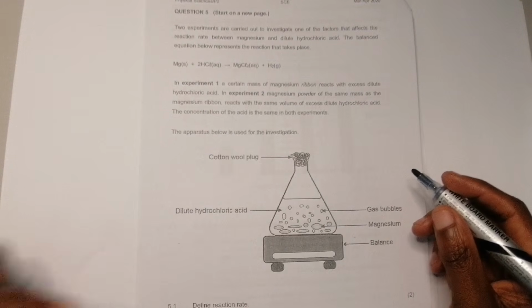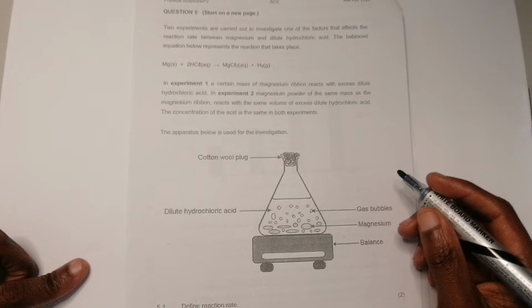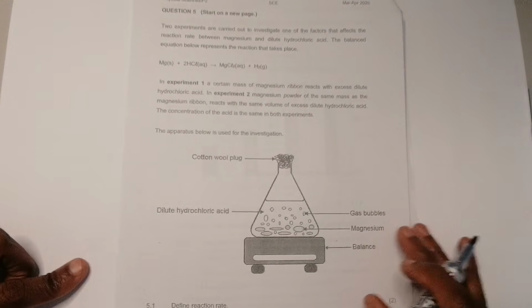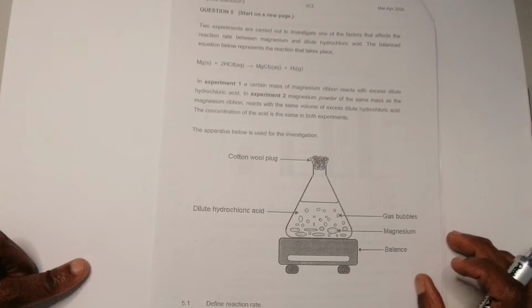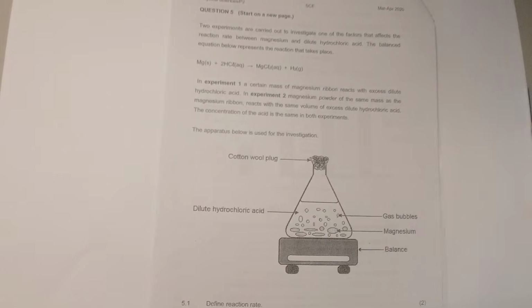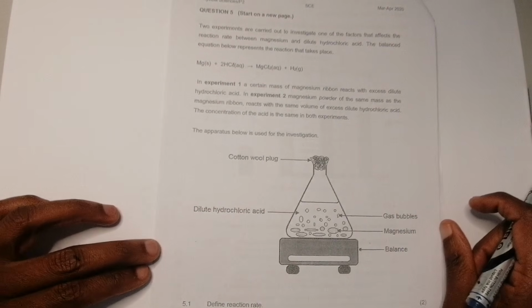So the one that is not in excess is the one that's going to limit the extent of my reaction. It's going to run out first, and so it's going to determine the amount of products that I'm going to form. Okay, now let's continue.